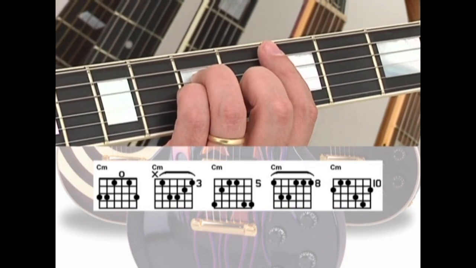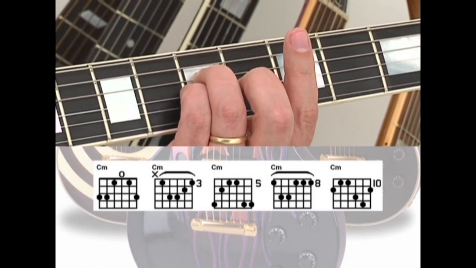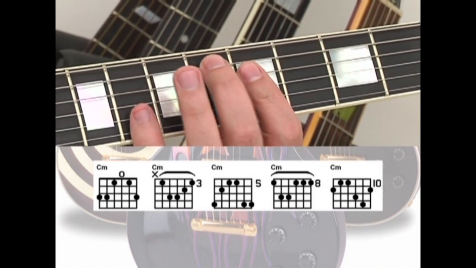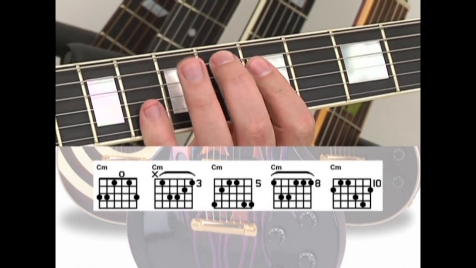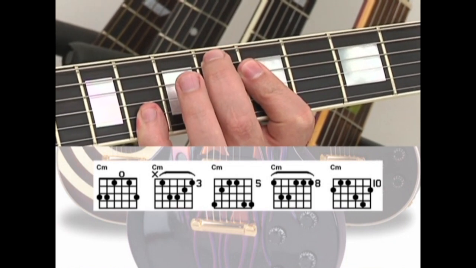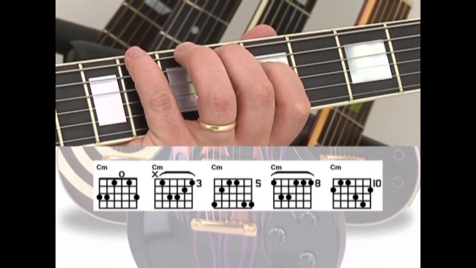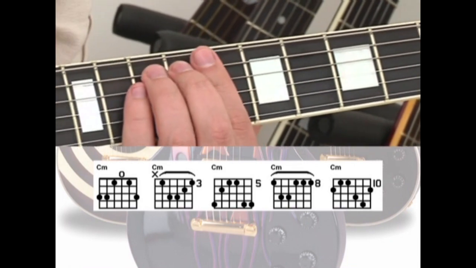From this A shape C minor chord, the notes on the 3rd and 4th strings connect us to the G shape C minor chord on the 5th fret. From the G shape C minor chord, the notes on strings 1 or 2, or on the 6th string, will connect us to the E shape C minor chord on the 8th fret.